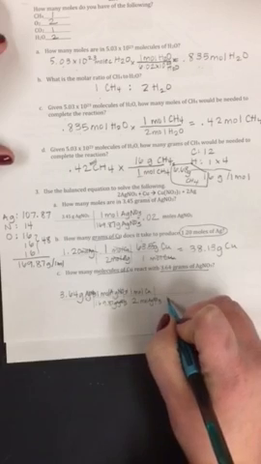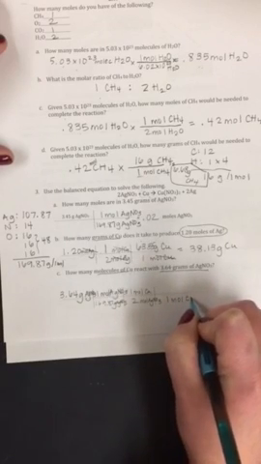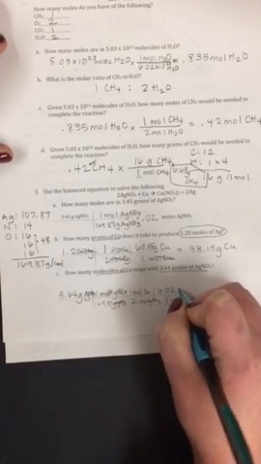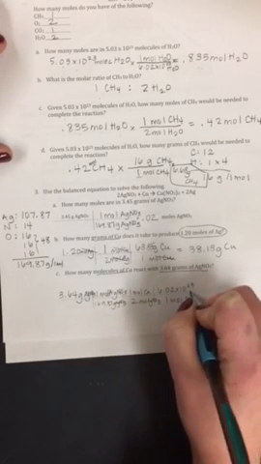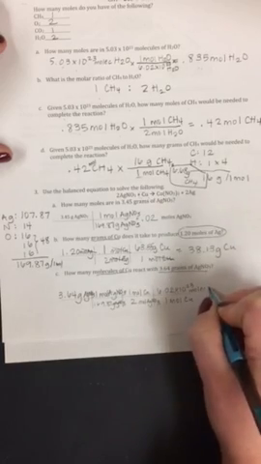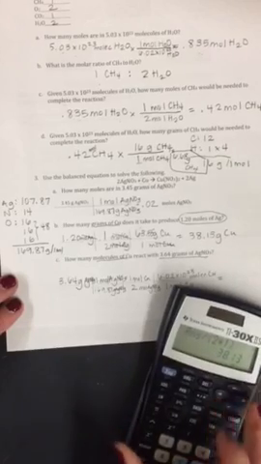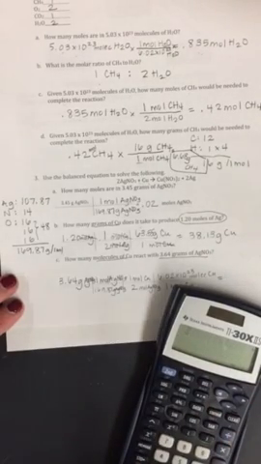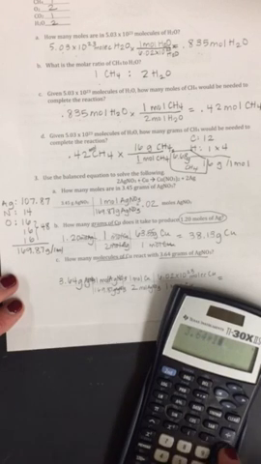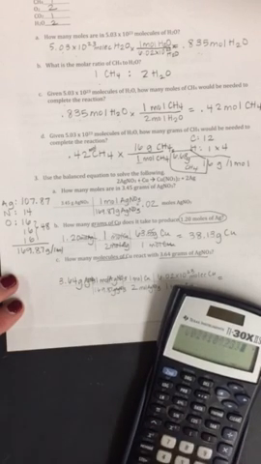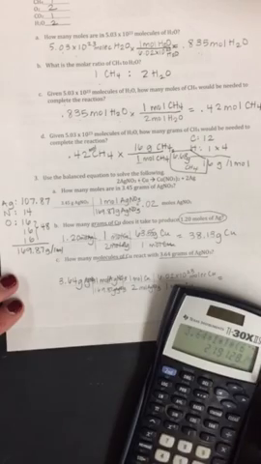So I know, based on Avogadro's number, that 1 mole of copper, these are opposing, remember, so they can cancel out, is equal to 6.02 times 10 to the 23rd molecules of copper. All right, let's do the math. 3.64 times 1 times 1 times, in parentheses, 6.02 times 10 to the 23rd equals a very large number.